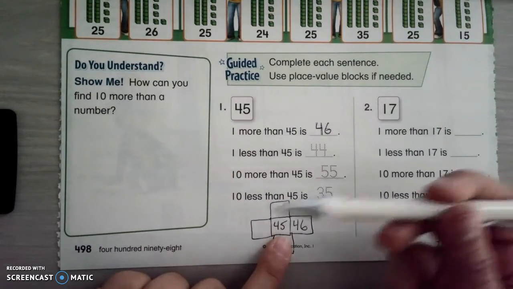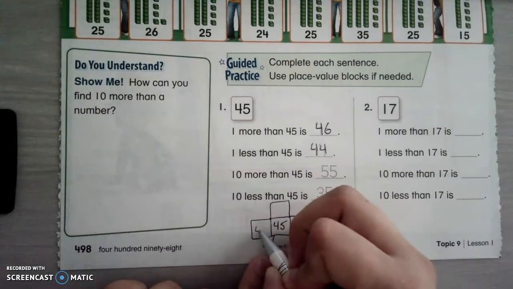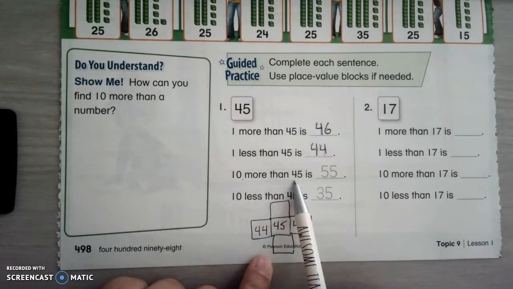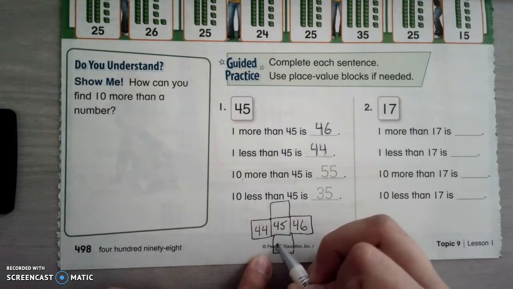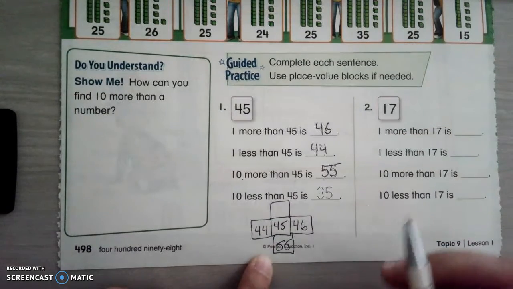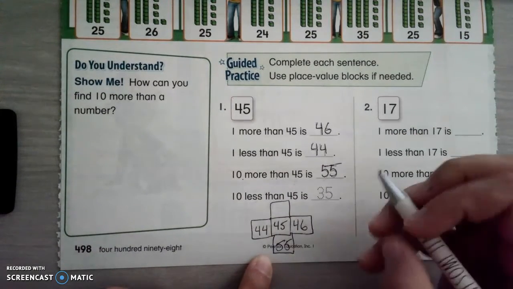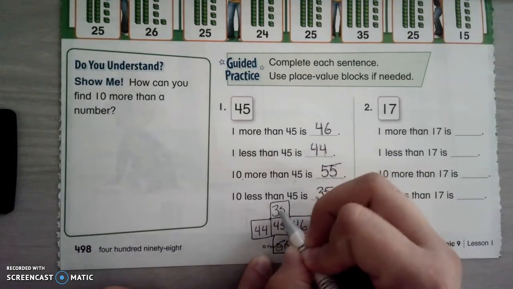So we're going to go this way, is 44. 10 more than 45, remember we go down instead of up, is 55. 10 less than 45 is 35 because we go up.